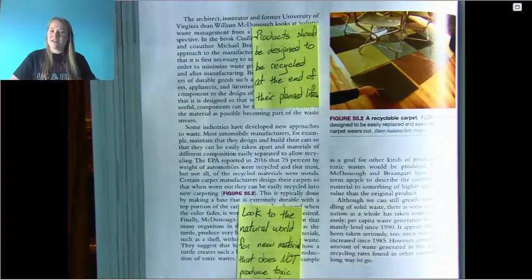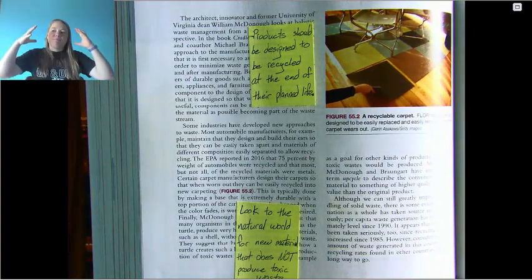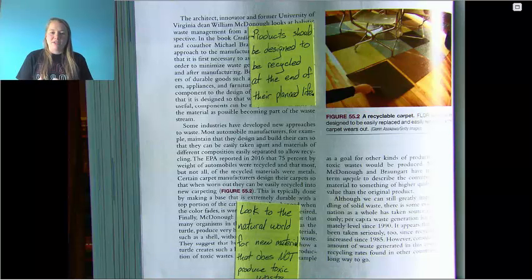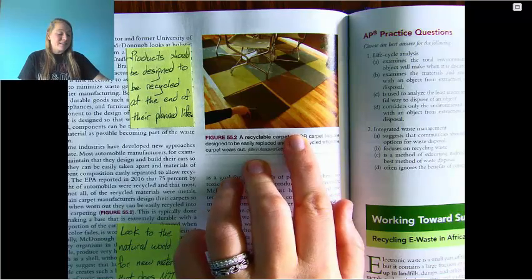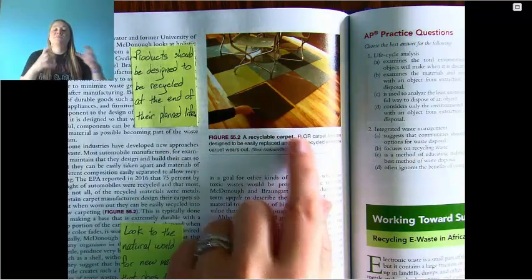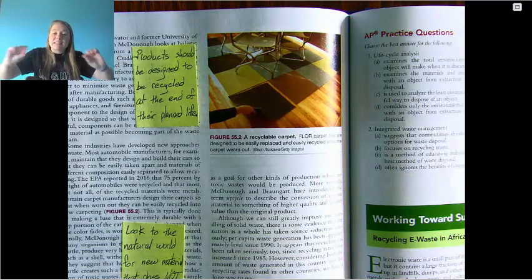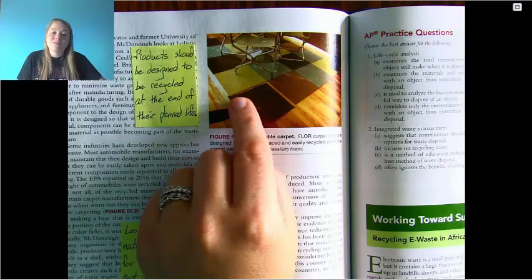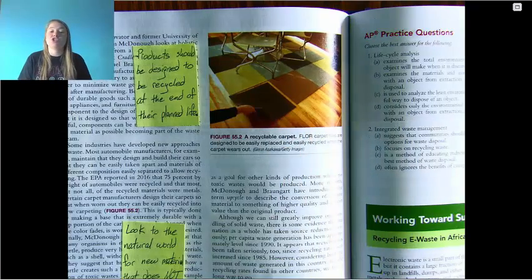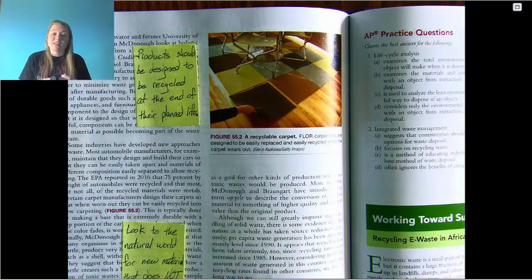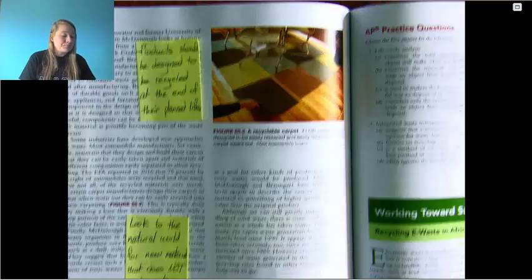Last page of the module already. The biggest takeaway of integrated waste management is that products should be designed for this cradle-to-cradle mindset. So they should be designed to be recycled. This image here is a recyclable carpet. So instead of putting a single piece of carpet across the entire floor, it's broken up into individual carpet squares that are just that top surface layer. So if you get a stain on one of them, you don't have to replace the whole carpet, you don't have to make that whole thing be wasted, you can replace just the one square. So we're reducing the total amount of waste that's generated.